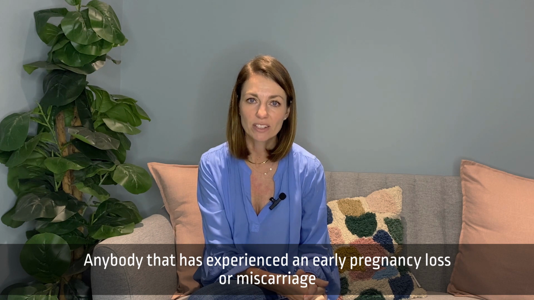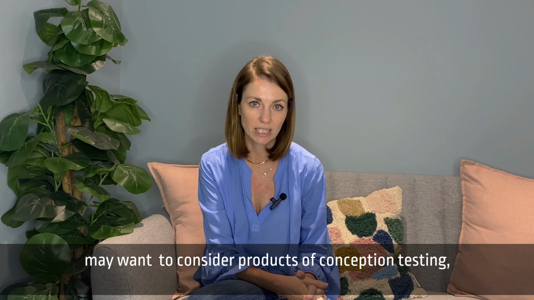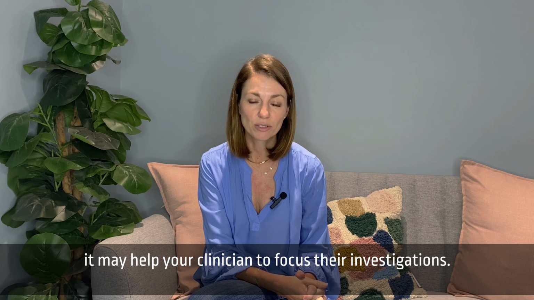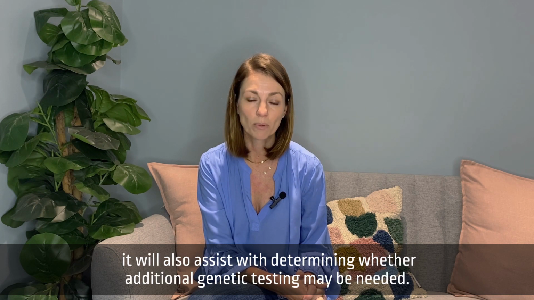Anybody that has experienced an early pregnancy loss or miscarriage may want to consider products of conception testing. Because the test can provide answers for why the loss may have happened, it may help your clinician to focus their investigations. For couples that have experienced multiple or recurrent pregnancy losses, it will also assist with determining whether additional genetic testing may be needed.